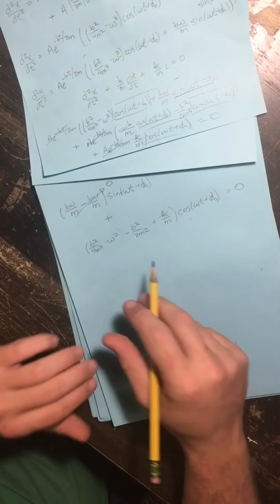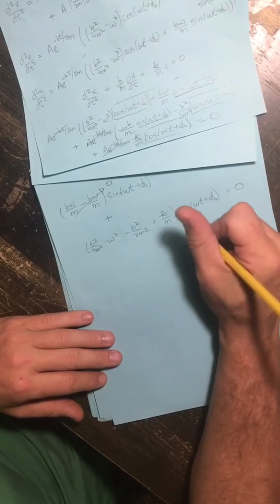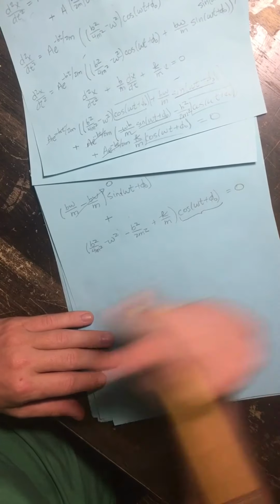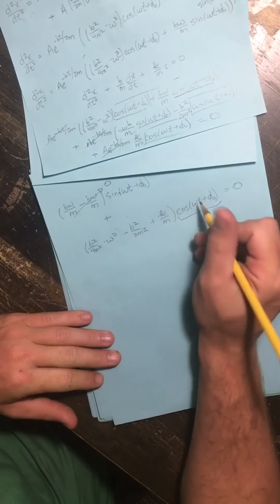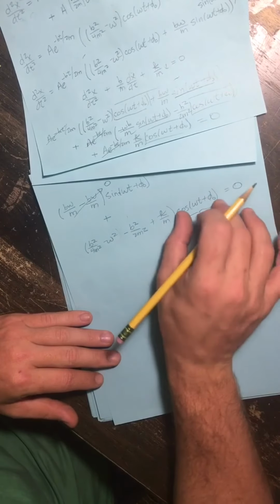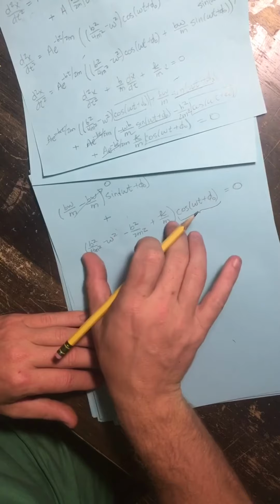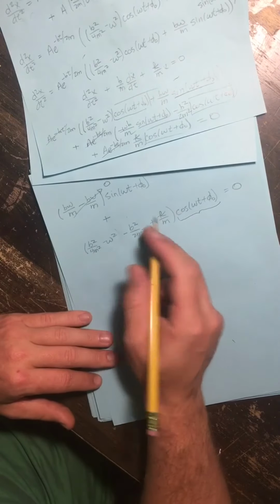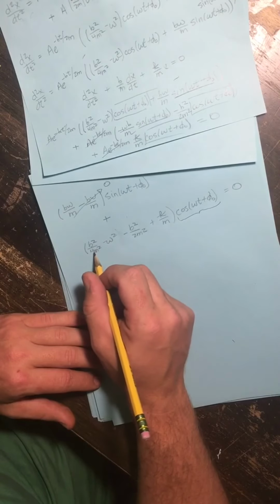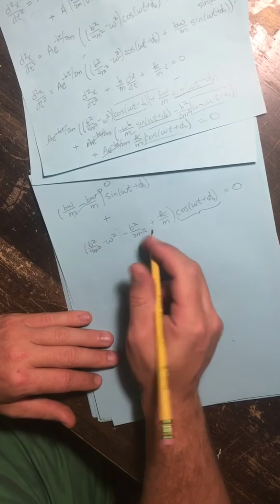All right, so first of all, there's no way to set cosine of anything always equal to 0, right? We have this time in here, so we can't kill this term. But we can make this term be expressly 0. First of all, we need to consolidate. We have b squared over 4m squared minus b squared over 2m squared.